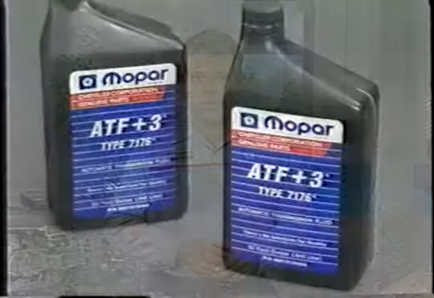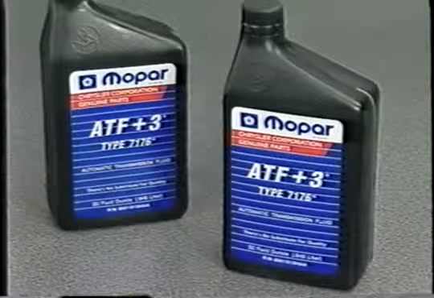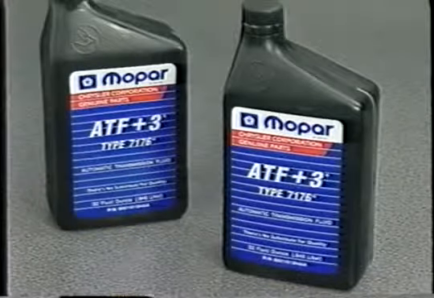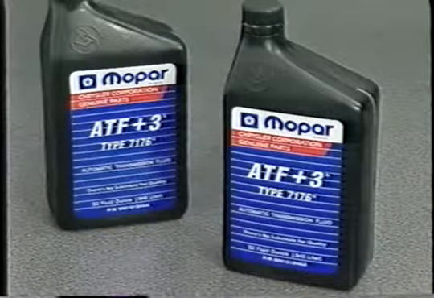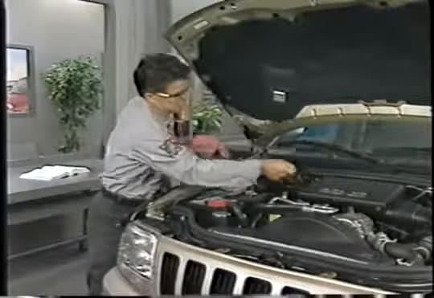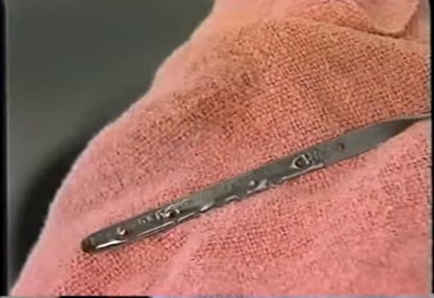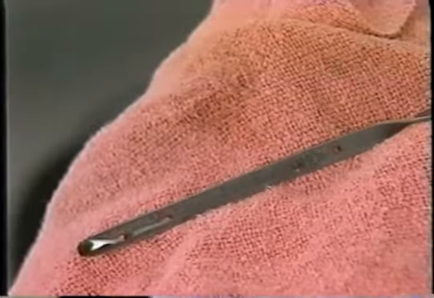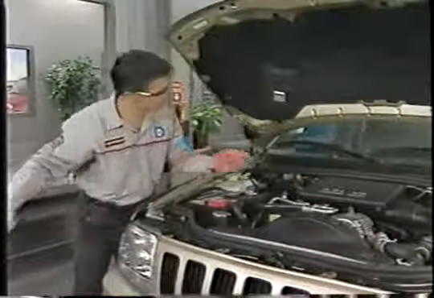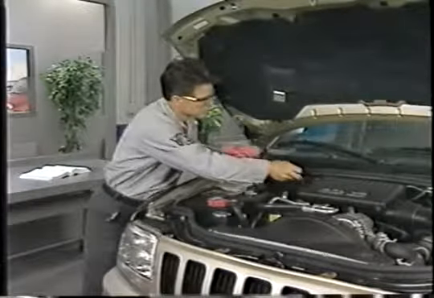One important service item for the 45 RFE is checking the level of the transmission fluid. Be sure to use only Mopar Type 7176 plus 3 transmission fluid in the 1999 Jeep Grand Cherokee. When checking the fluid level on the transmission, remember that the middle of the operating range on the dipstick is the target level on a hot transmission, but anywhere in the operating range is sufficient. Never overfill the transmission fluid, and don't add fluid to a cool transmission.